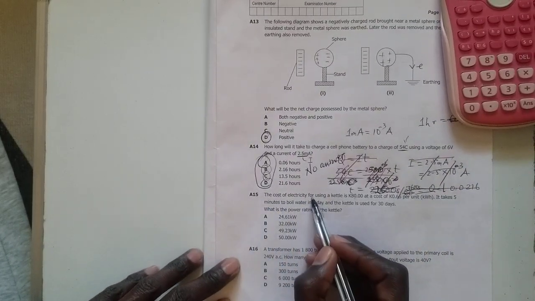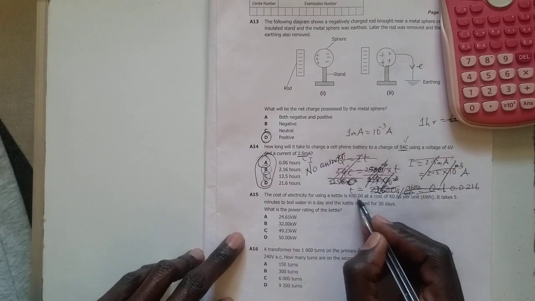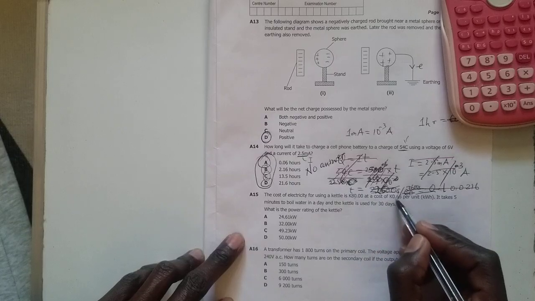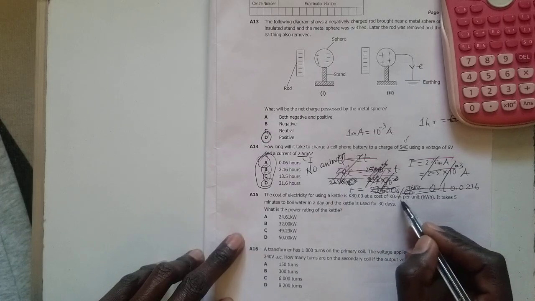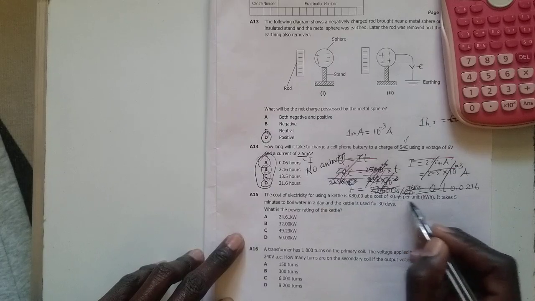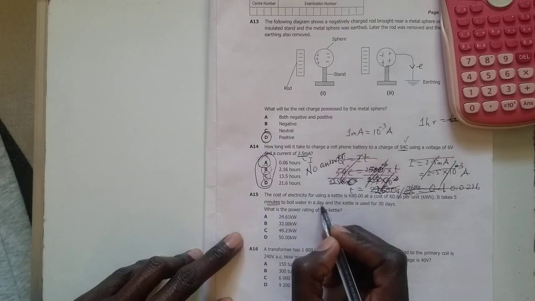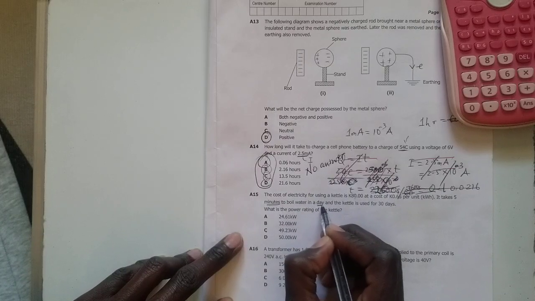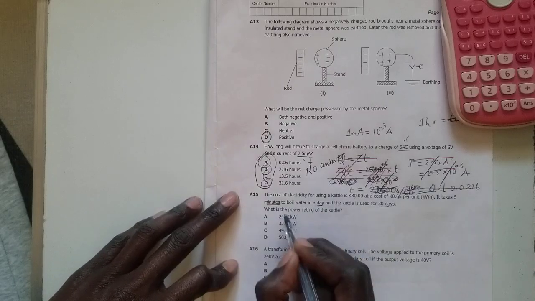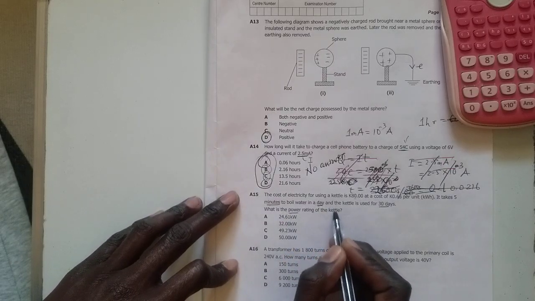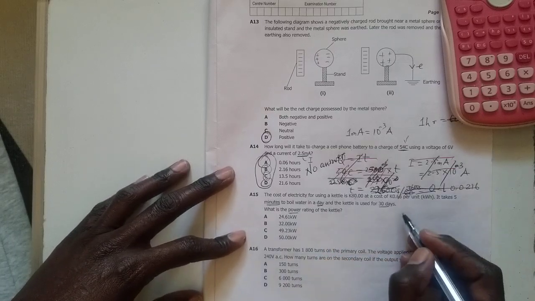It says the cost of electricity for using a kettle is 80 kwacha at a cost of 0.65 kwacha per kilowatt hour. It takes 5 minutes to boil water in a day, and the kettle is used for 30 days. What is the power rating of the kettle? So they want you to know the power rating in this case.